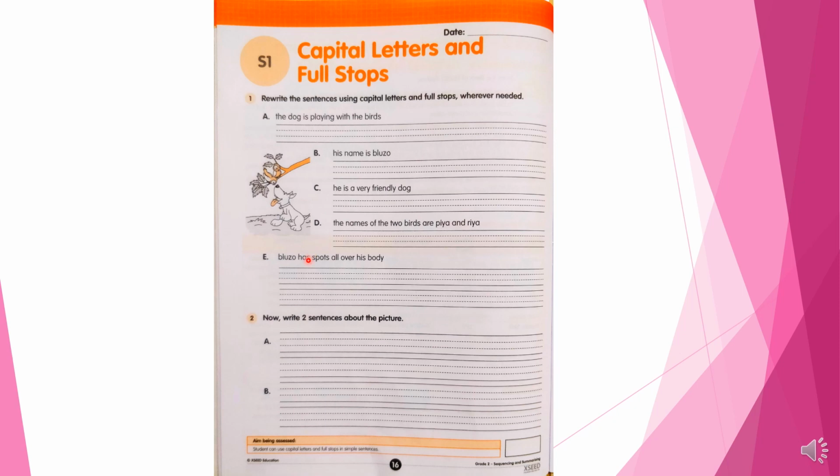Similarly, do the D and E part of the first question. And for the second question, now write two sentences about the picture. Look at this picture and write two sentences about it.